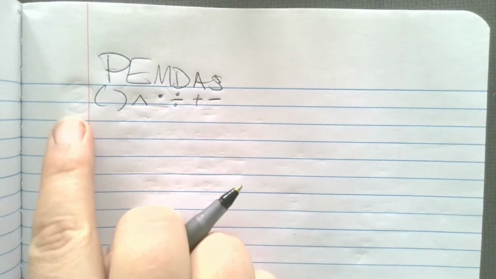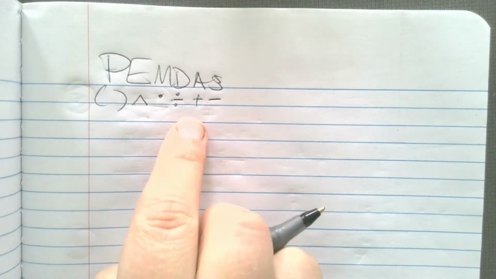Okay, here's the deal. Most people think you have to do parentheses, exponents, multiplication, then division. Multiplication and division happen at the same time. You just go from left to right. Same thing with addition and subtraction. It's just left to right.